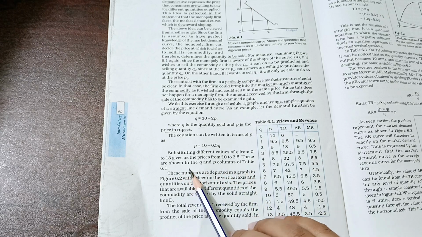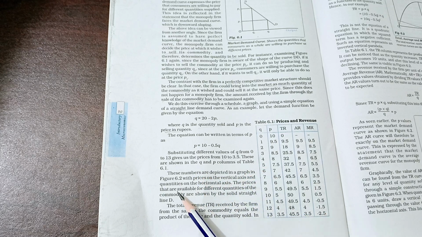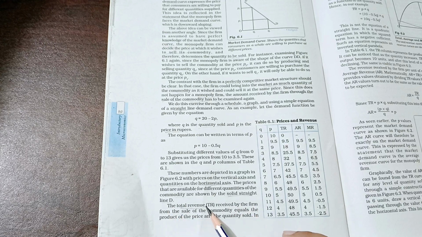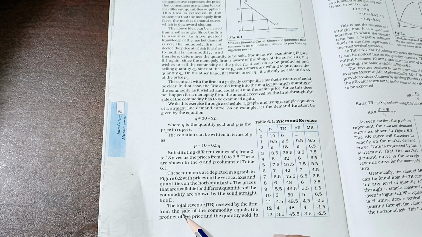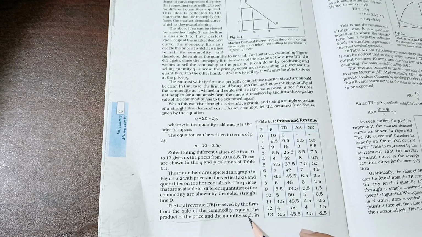These are shown in the Q and P columns of table 6.1. These numbers are depicted in a graph in figure 6.2 with prices on the vertical axis and quantities on the horizontal axis. The prices that are available for different quantities of the commodity are shown by the solid straight line D. The total revenue TR received by the firm from the sale of the commodity equals the product of the price and the quantity sold.